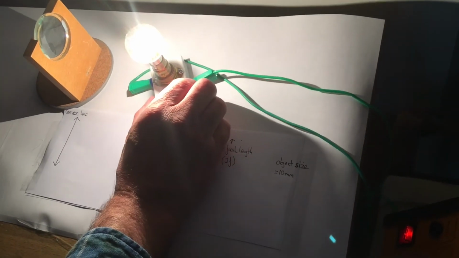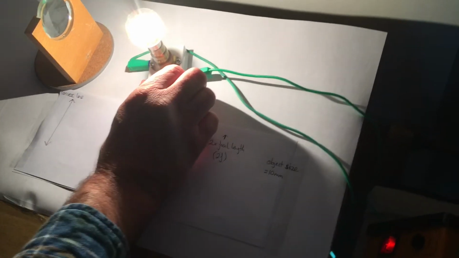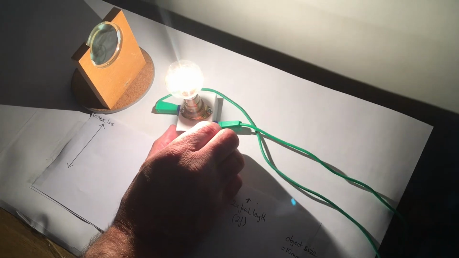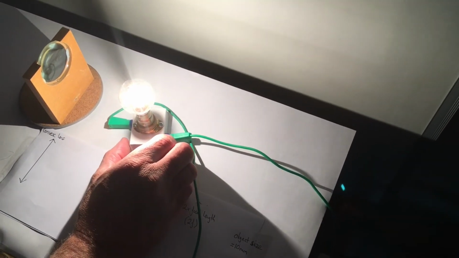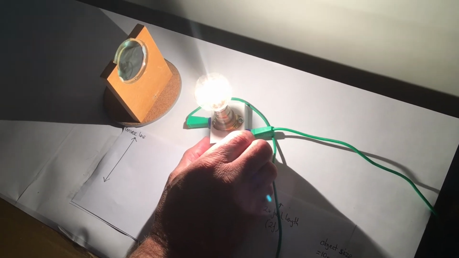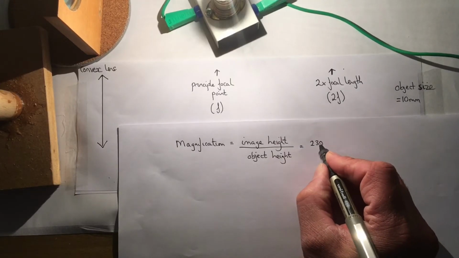Now we're going to move the object much closer to the focal length, but still not quite as close as the focal length. You can see the image has magnified hugely and moved further back away from the lens on the other side. So this is like a slide projector or a projector that you use in school. The magnification of that is huge because the height is 230 centimetres, and you can even see the individual coils of the filament.